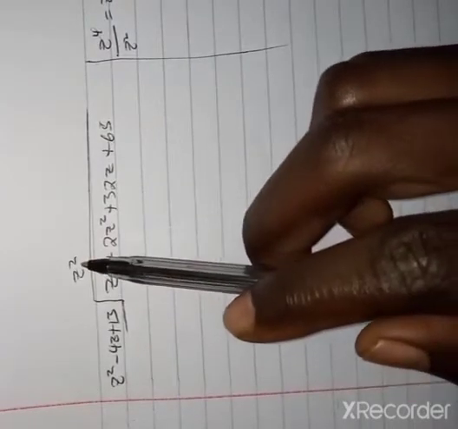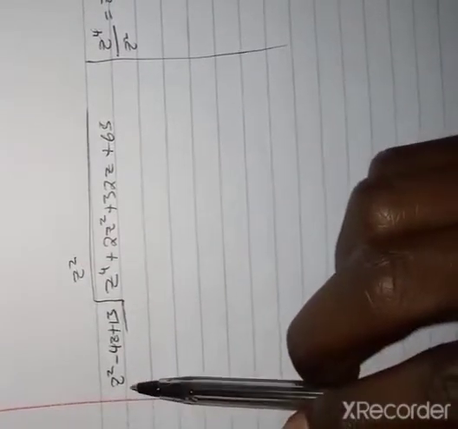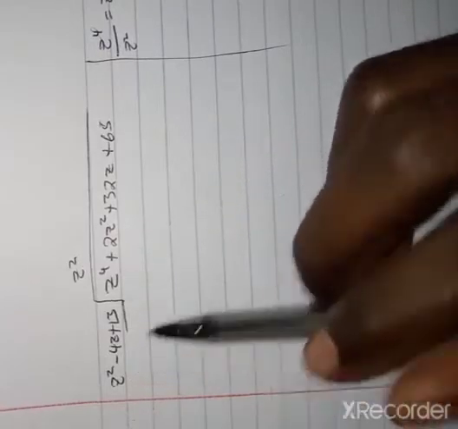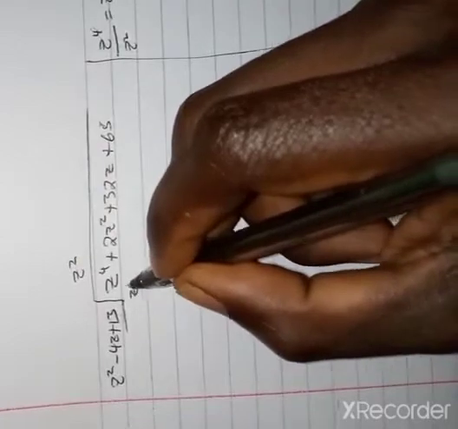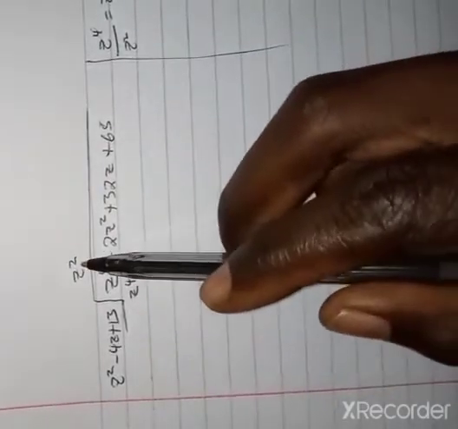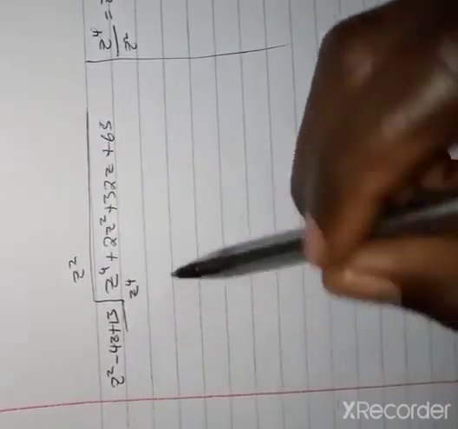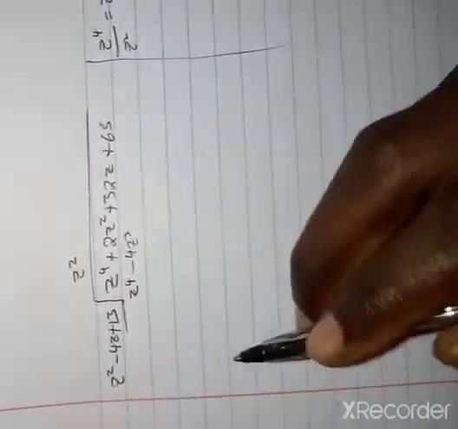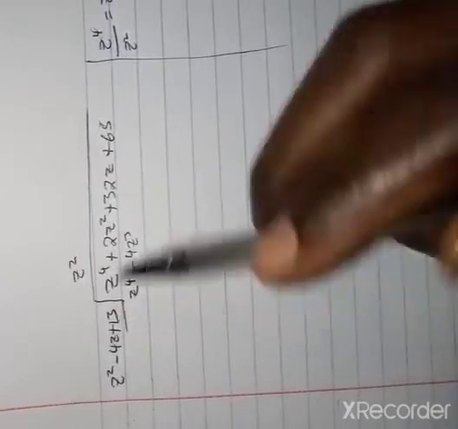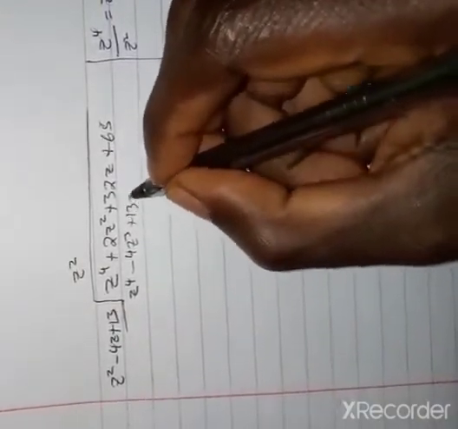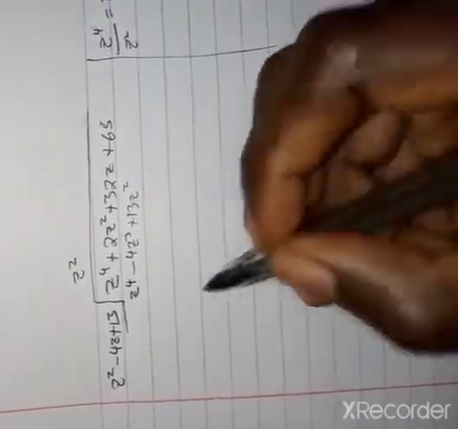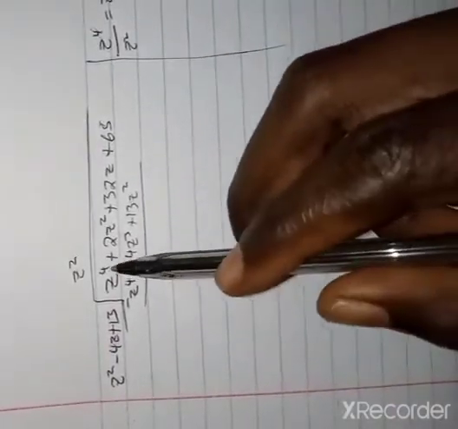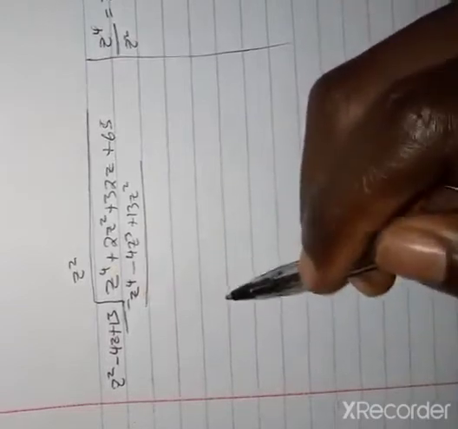Then I multiply the quotient with each term in the divisor. So that means z squared times z squared gives me z to the power 4. Z squared times negative 4z, I get negative 4z cubed. Z squared times 13, I get positive 13z squared. Then I subtract: z to the power 4 minus z to the power 4, I get 0.